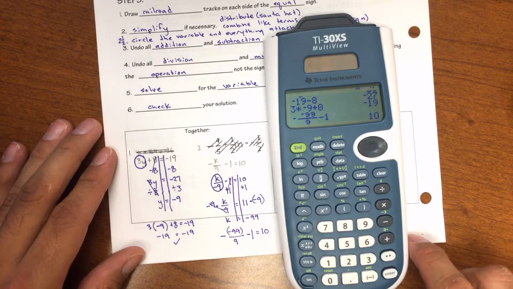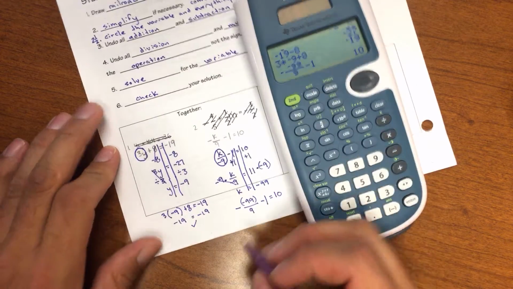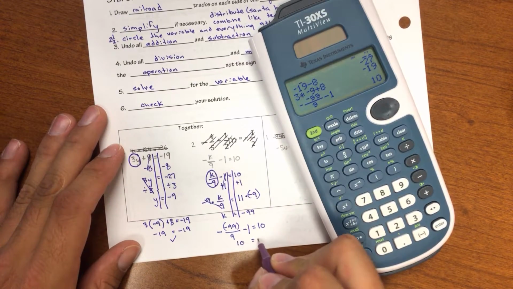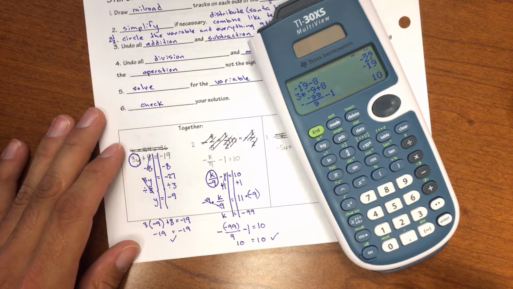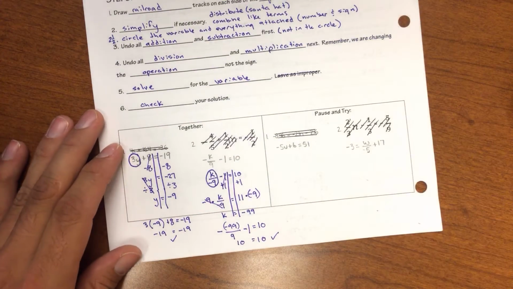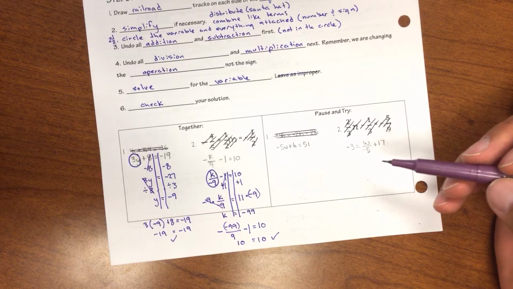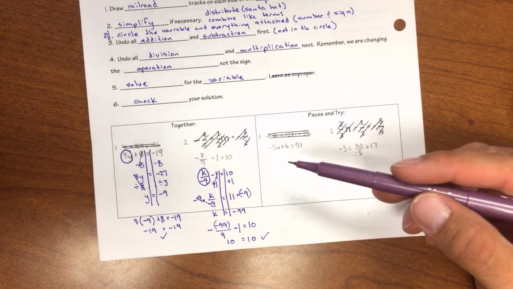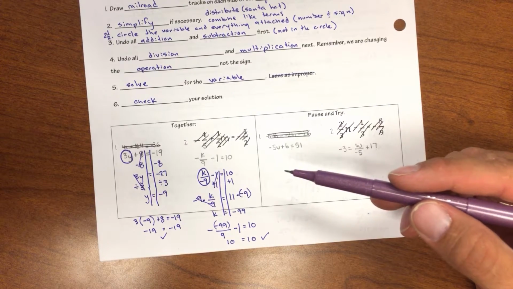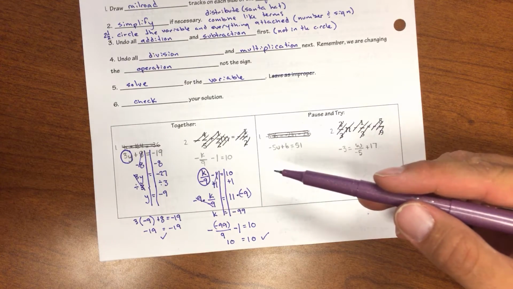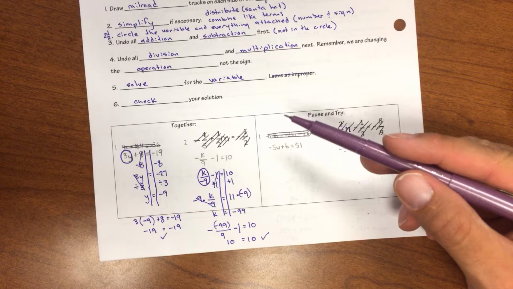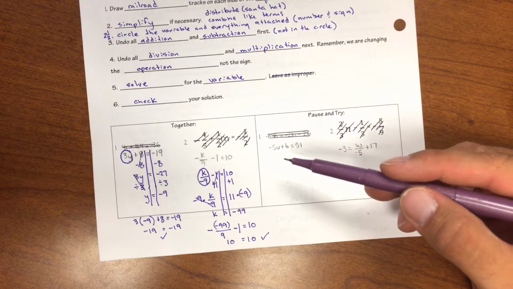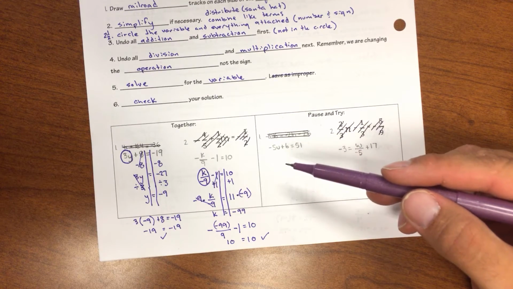When I hit enter, I get the answer of 10, which means the left side is 10, the right side is 10, and I did the math correct. Okay? I know that's a lot of steps compared to what we've done in the past. I'm okay with that. That's what real-world math looks like a lot more often than just multiplying one thing. So we're going to slow down. We're going to follow the steps. We're going to check our work. We're going to take our time and make sure that we do these problems correctly.